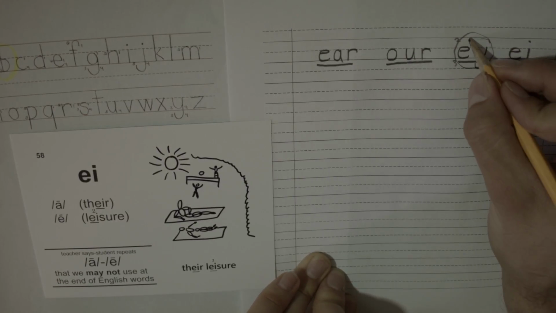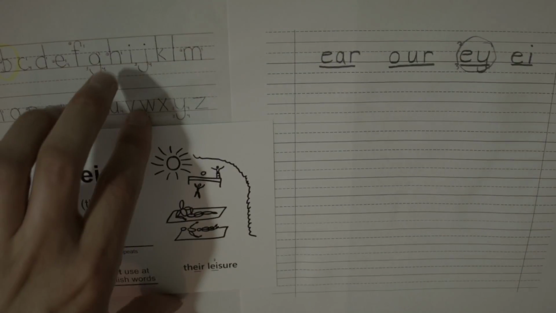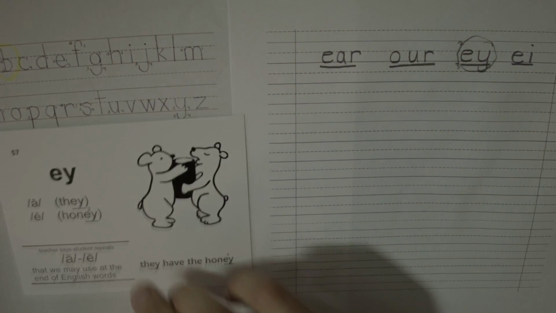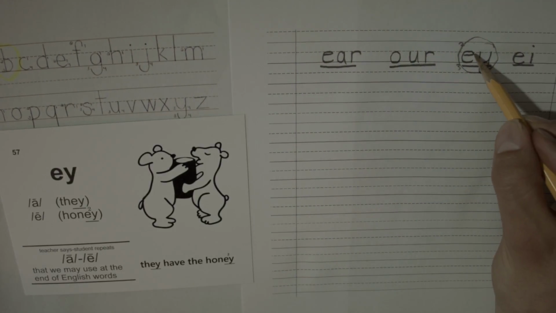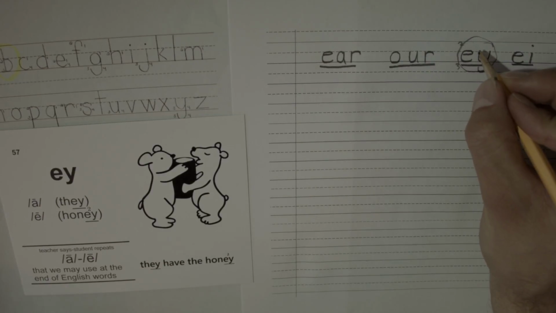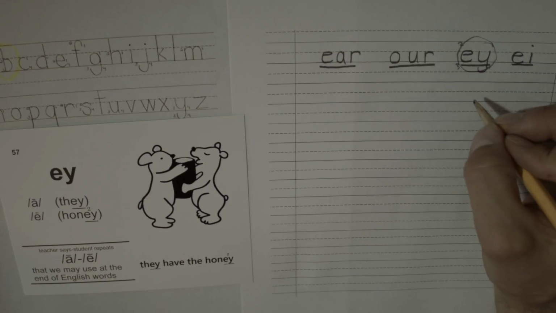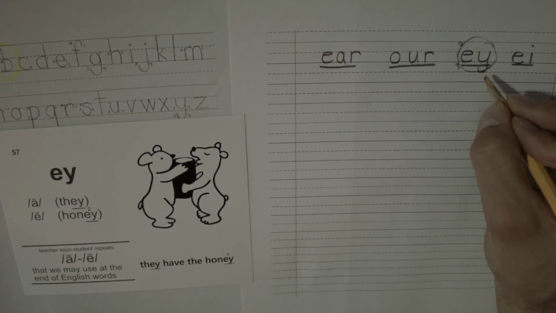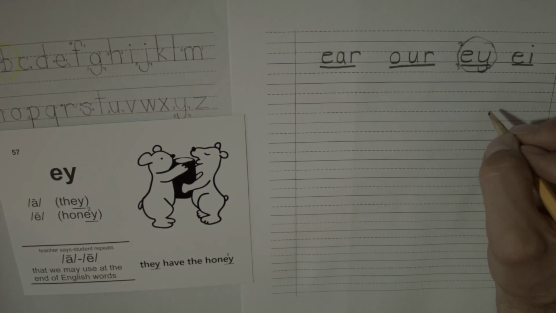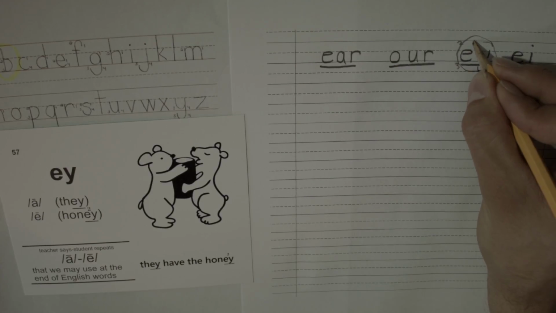So if I wanted to signify that this phonogram, I'm confusing you guys. If I wanted to signify that this phonogram had 2 sounds, then I'd put the 2 over the E as in honey. But if it was just the first sound as in they, I would leave it blank like that. But if I wanted to signify that it's the second sound as in honey, I'd put a 2 above it.